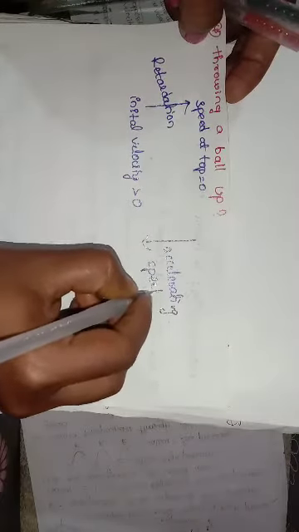Okay. So clearly you can observe, right? When the ball is going upwards, it is a case of retardation. When it is coming downwards, it is accelerating, meaning speed is increasing. At maximum height the speed is 0, right? So while coming back it increases its speed. It is a case of acceleration.